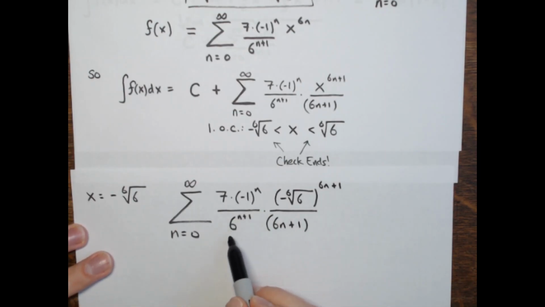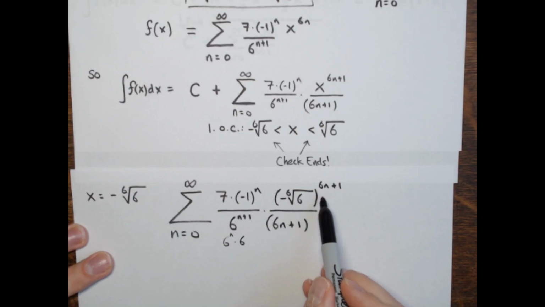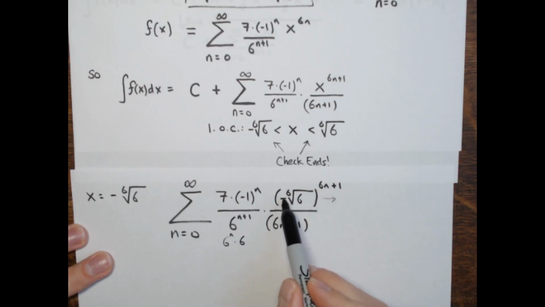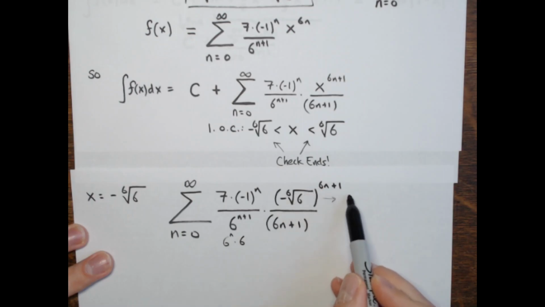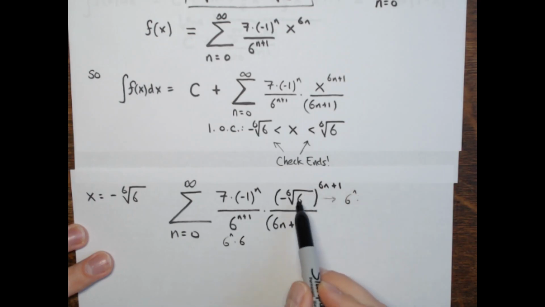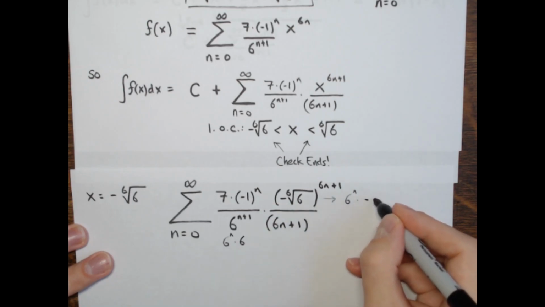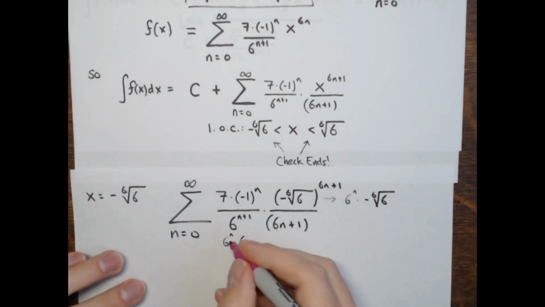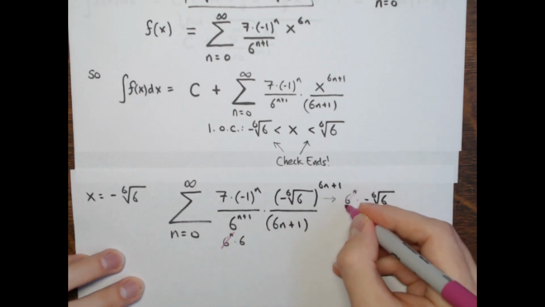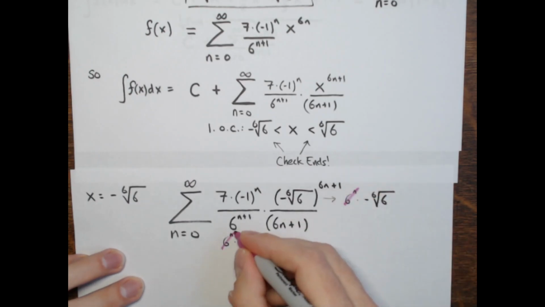Now 6 to the n plus 1, that's 6 to the nth times 6. And this negative 6th root of 6 to the 6n would just be 6 to the n, times negative 6th root of 6 to the first, so times negative 6th root of 6. And so the 6 to the n's would cancel. You'd have 6 to the n in the denominator, 6 to the n in the numerator.